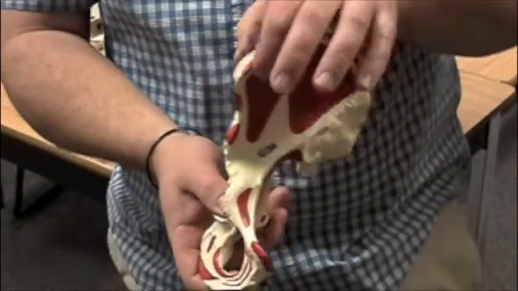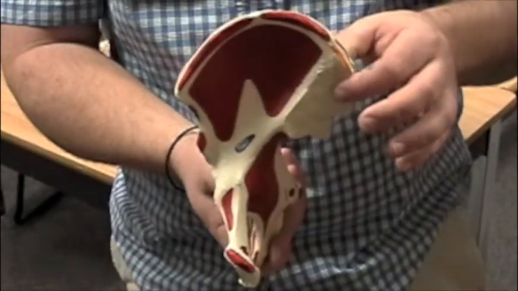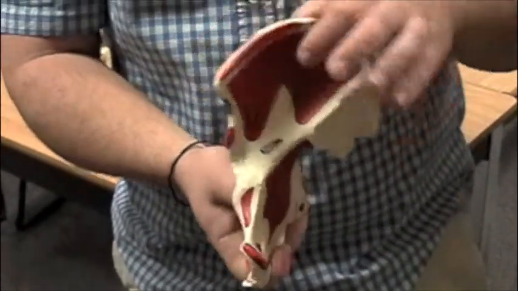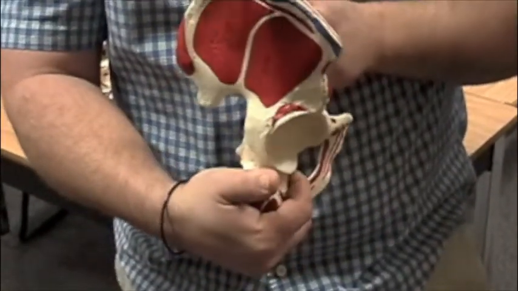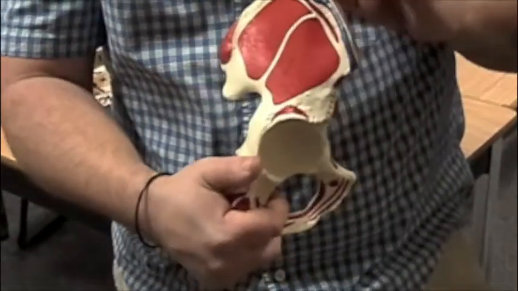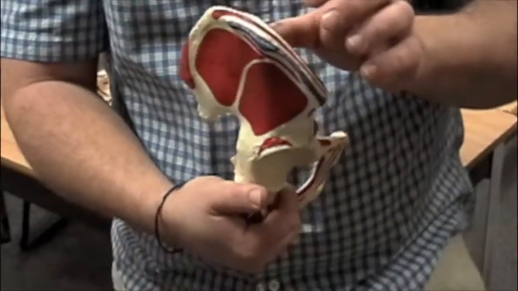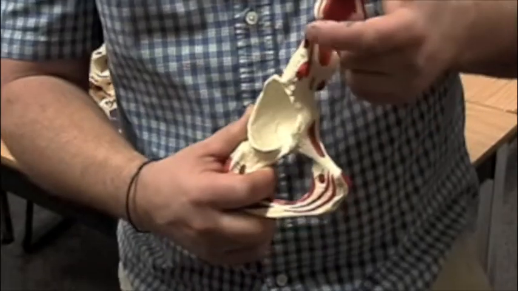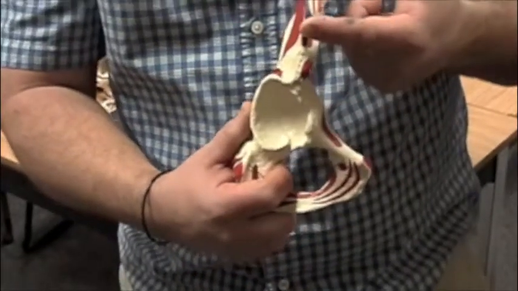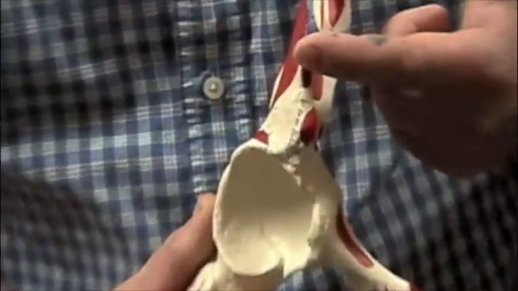First of all, we have the iliac crest, which is arguably one of the biggest bony landmarks on the ilium. So it's on the top of the ilium, a major site for origins and insertions of some of the abdominal wall muscles, that being external obliques, internal obliques, quadratus lumborum, and transversus abdominis. So the iliac crest then comes forward to form the anterior superior iliac spine.